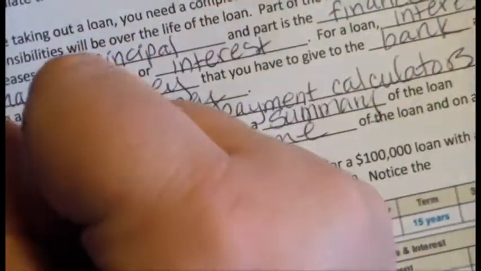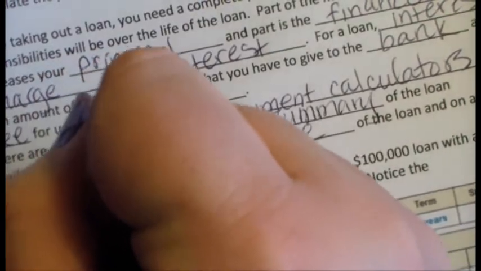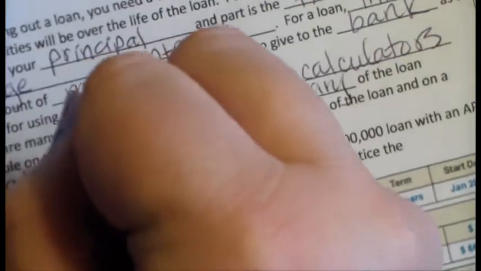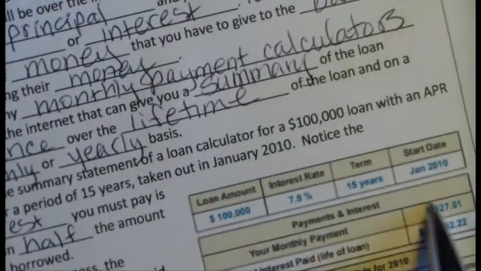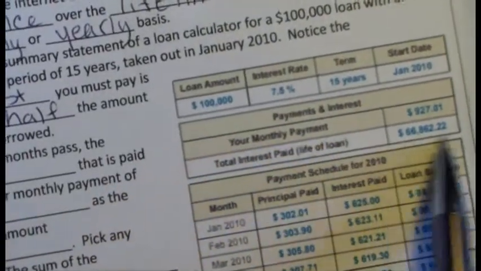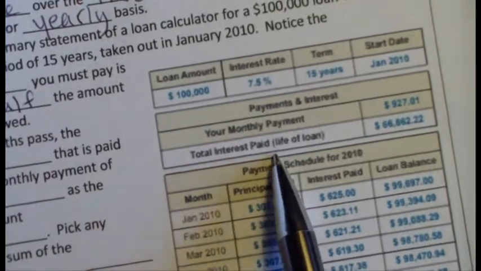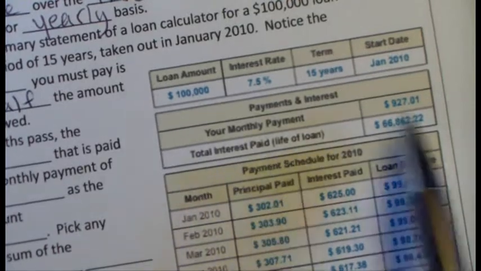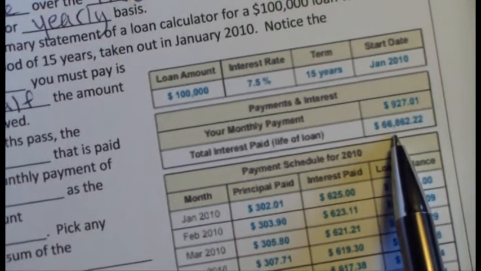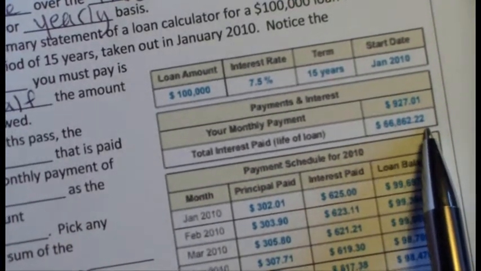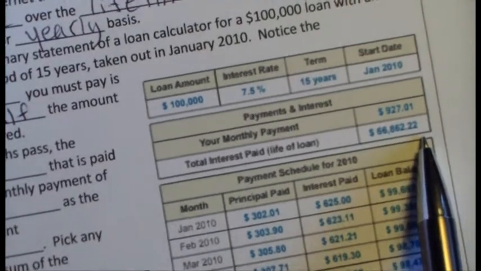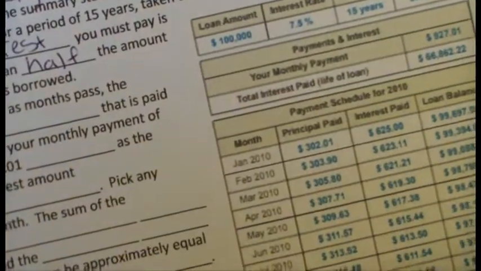Notice that the interest you must pay is more than half the amount that was borrowed. It says up here in the top of the table that your monthly payment is $927.01, and the total interest paid over the life of the loan is going to be $66,862.22.